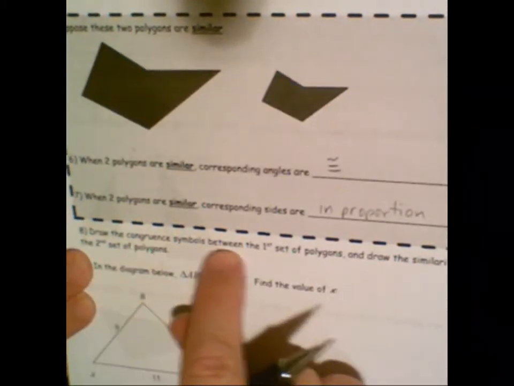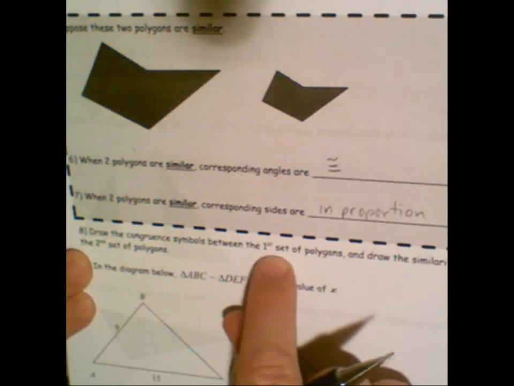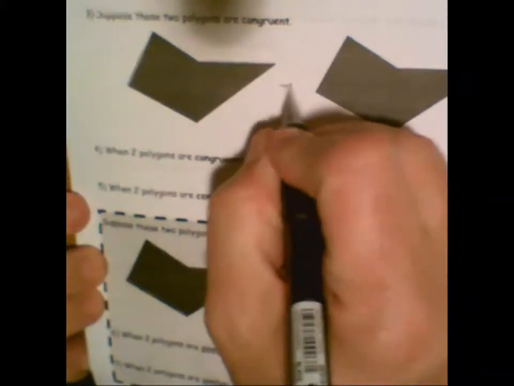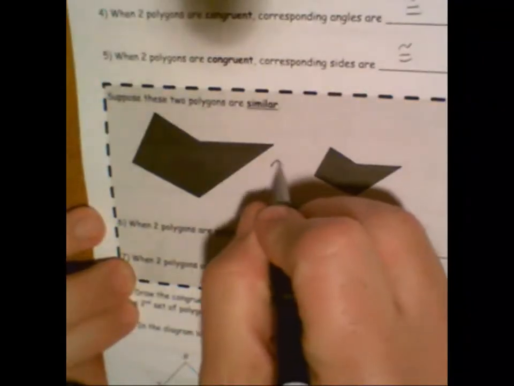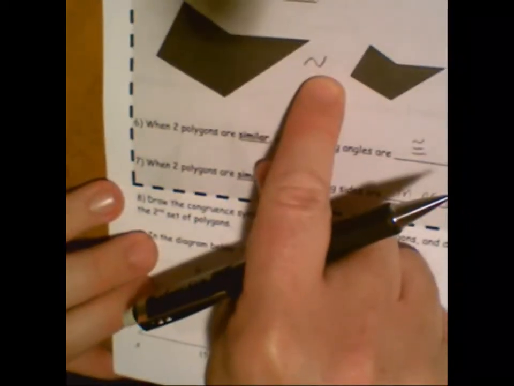Number 8 says, draw the congruent symbols between the first set of polygons. So up top, I'm showing you that these are congruent. And then it says, draw the similarity symbol between the second set of polygons. The similarity symbol is just the top part of the congruence symbol, just the one squiggle right there. That means similar.